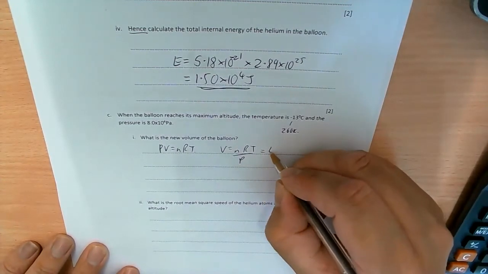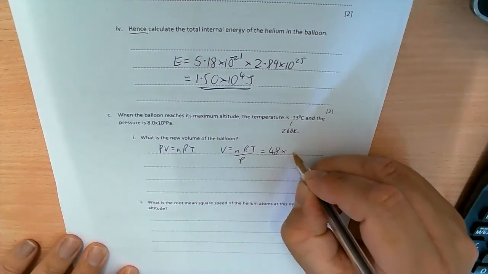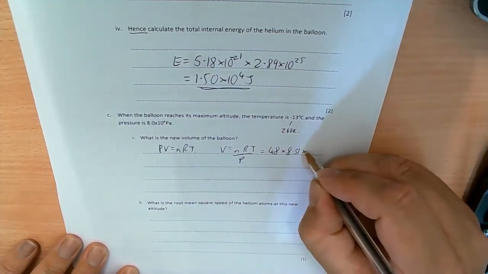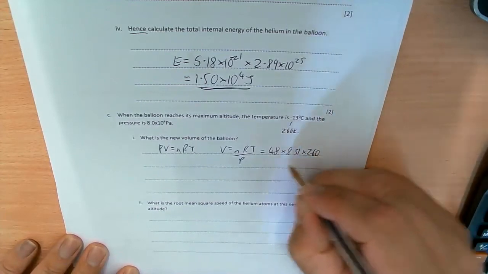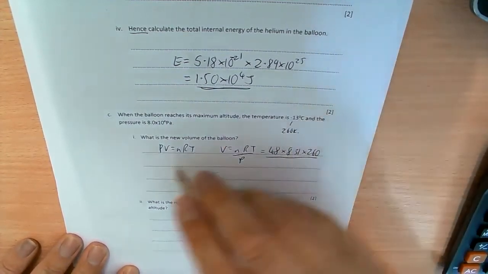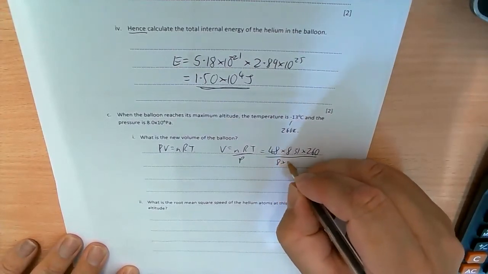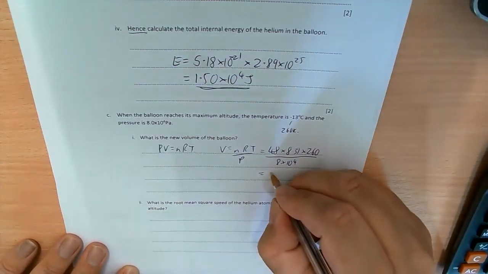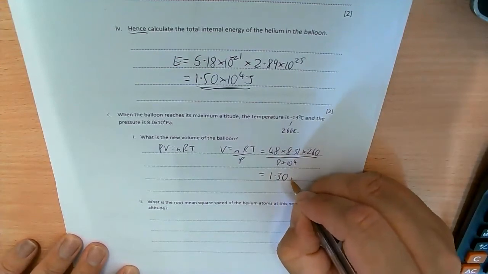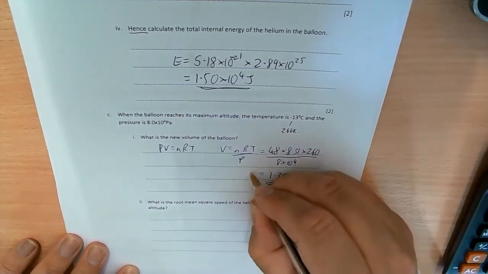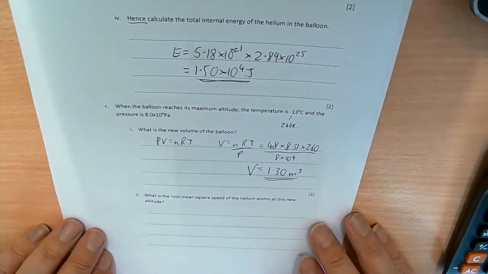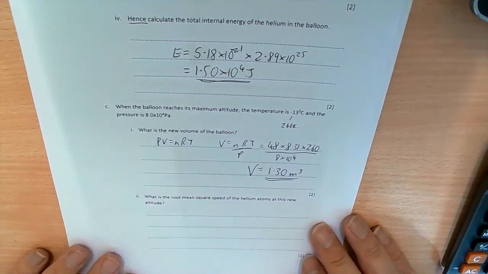So it's the same amount of gas, 48 moles, multiplied by the molar gas constant, which is 8.31, multiplied by the absolute temperature, it's 260. I told you we'd need it, divided by the pressure, which is 8 times 10 to the power of 4. And we end up with, well, we're expecting a slightly expanded balloon here. And lo and behold, it comes out to be 1.30 meters cubed. Okay, there's your answer. Now, what is the root mean square speed of helium atoms at this new altitude?